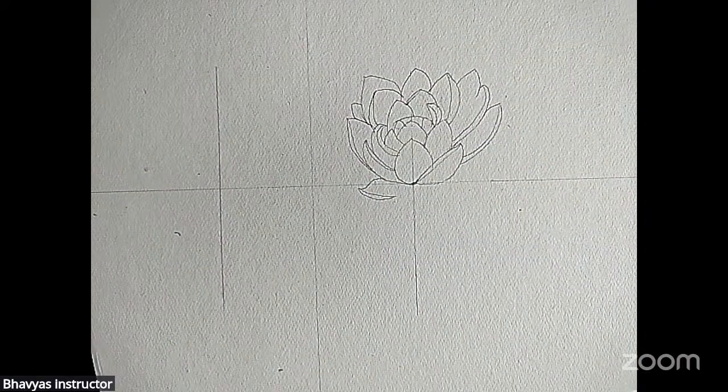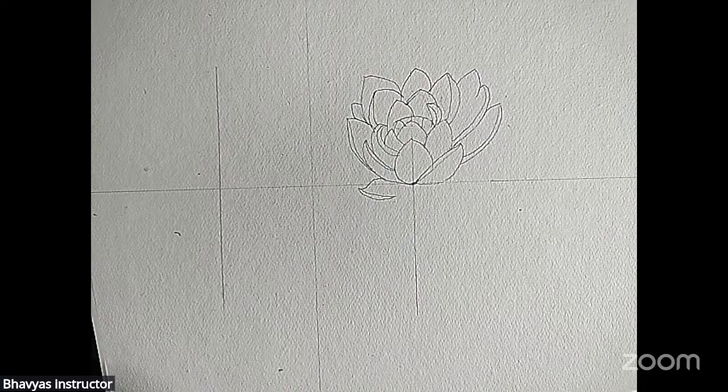Proportions. Very nice. Ganesh said proportions. Yes. Sarfraz said we use light pencils. Appropriate shape, size, and objects.